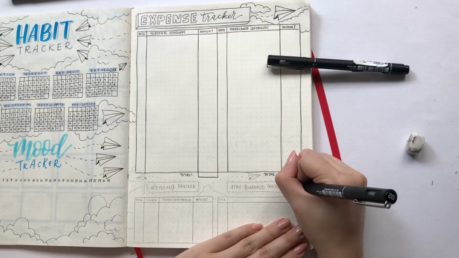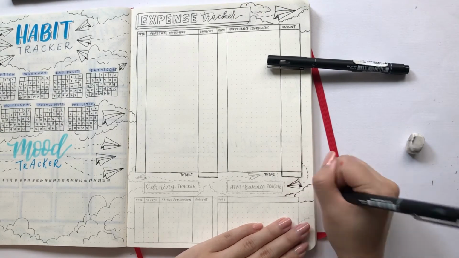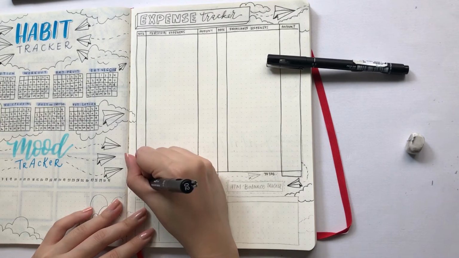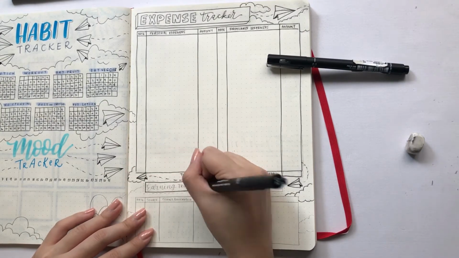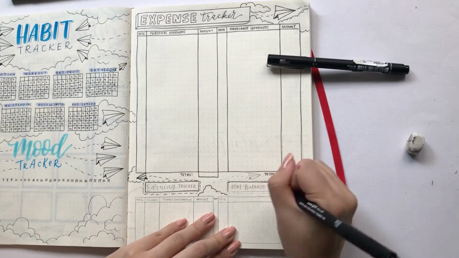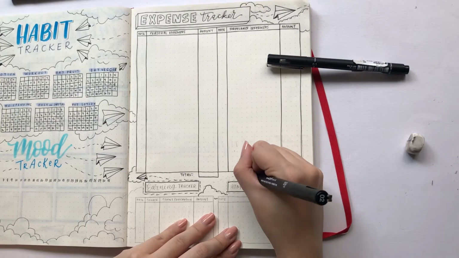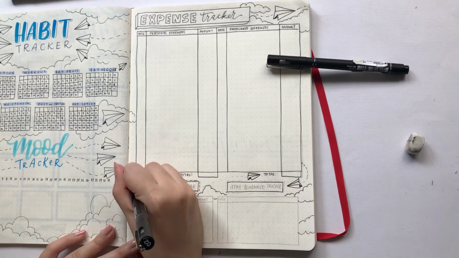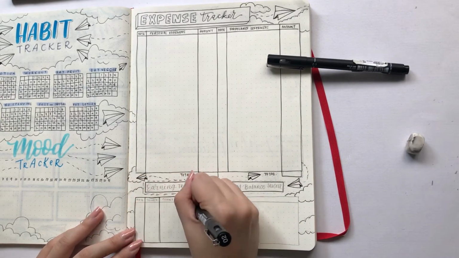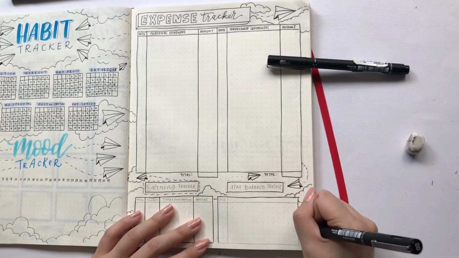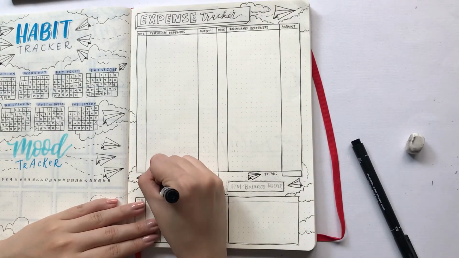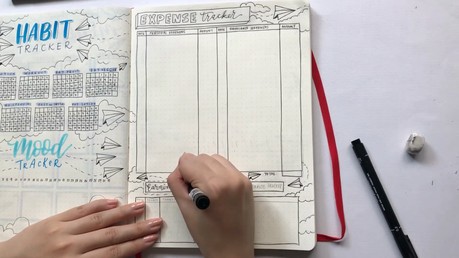Then on the bottom part, I added my earning tracker and ATM balance tracker. For my earning tracker, I want to dedicate a separate box so that I can easily keep track of how much I'm earning every month. And for the ATM balance tracker, sometimes I pay with my debit card and I can easily forget that the balance is actually less than the one I remembered, if you understand what I'm saying.